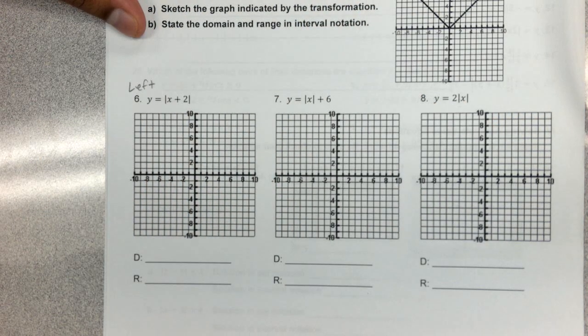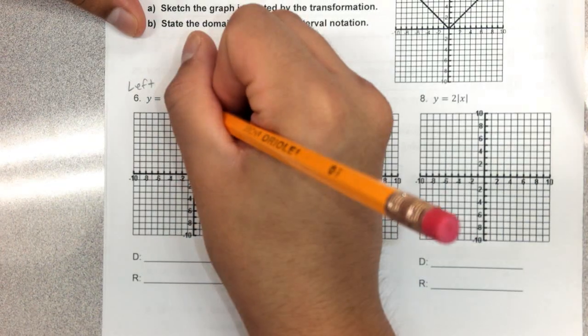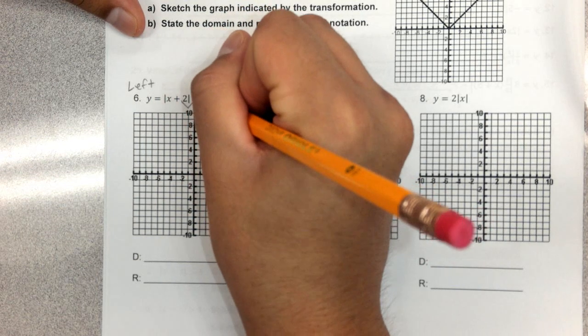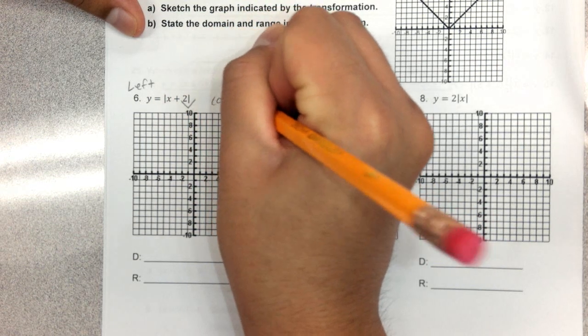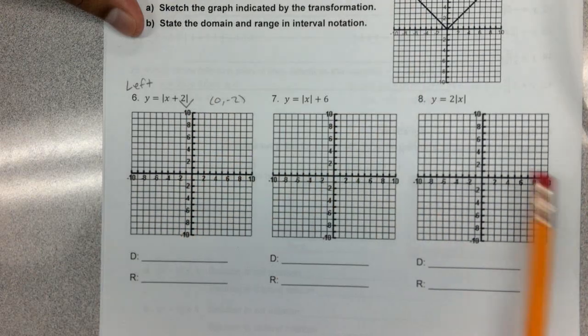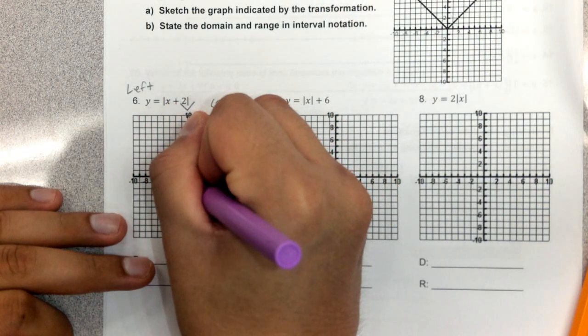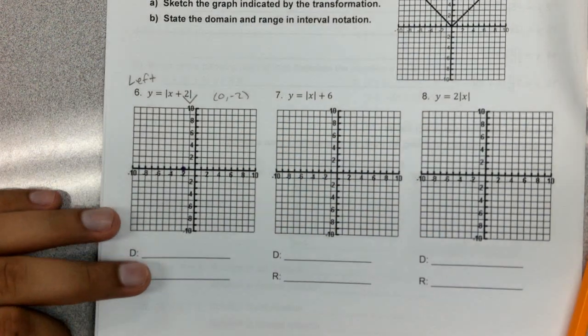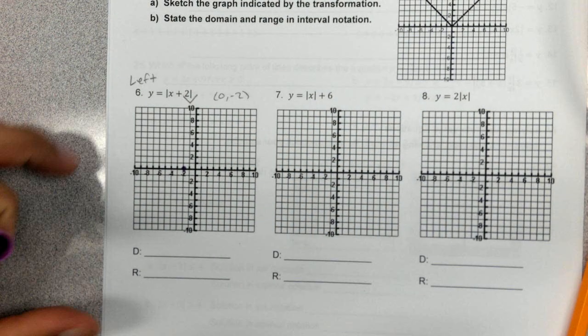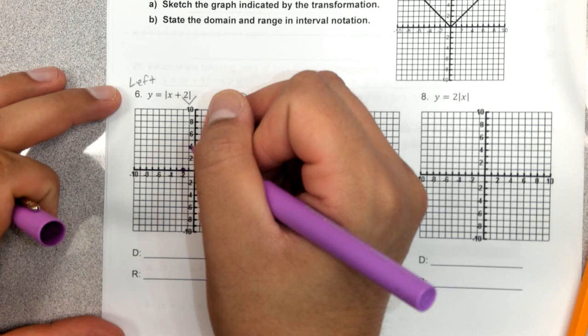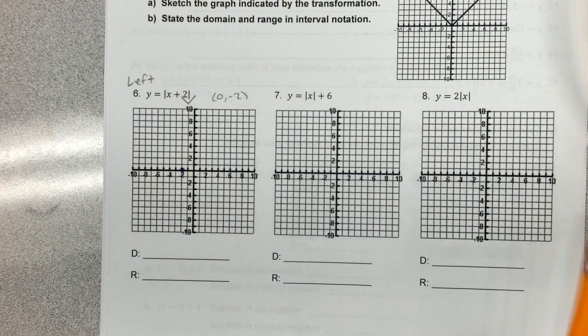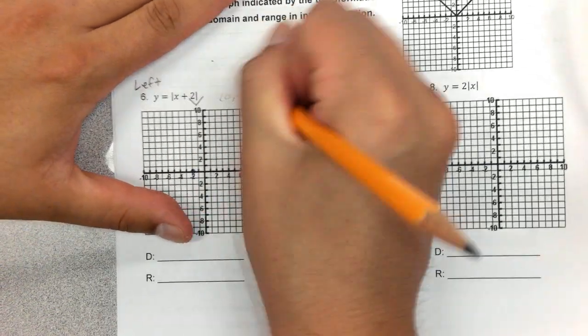And looking at the h and k of the function, this vertex would be at 0, -2. So let's put that on the graph. Oh wait, sorry, that is incorrect.